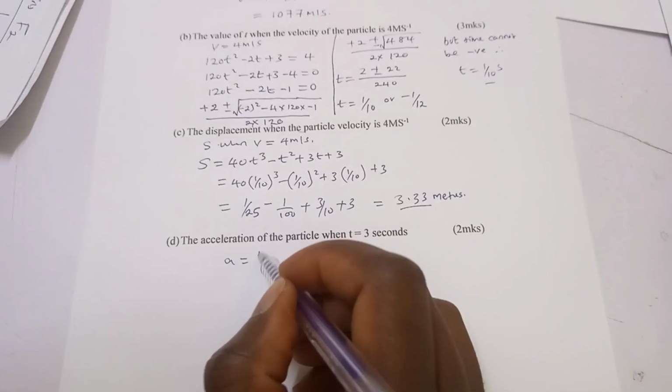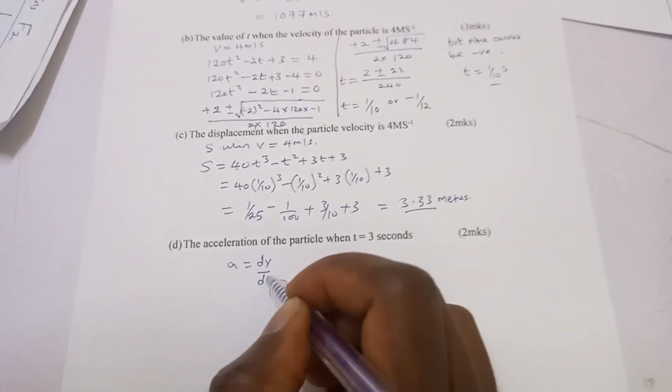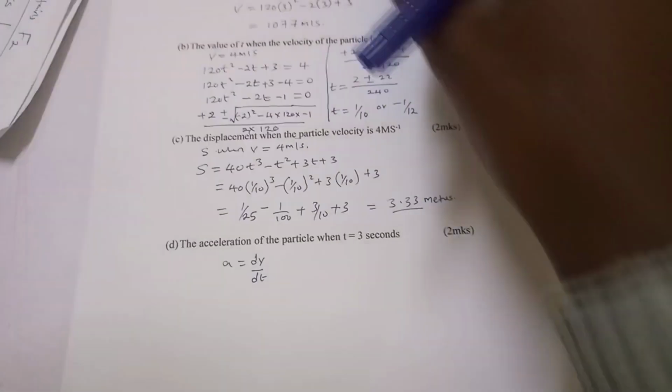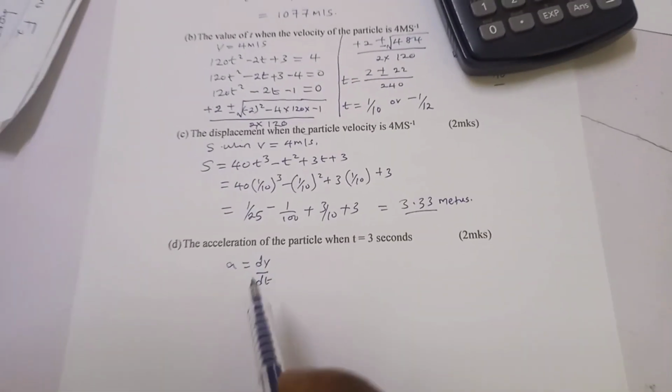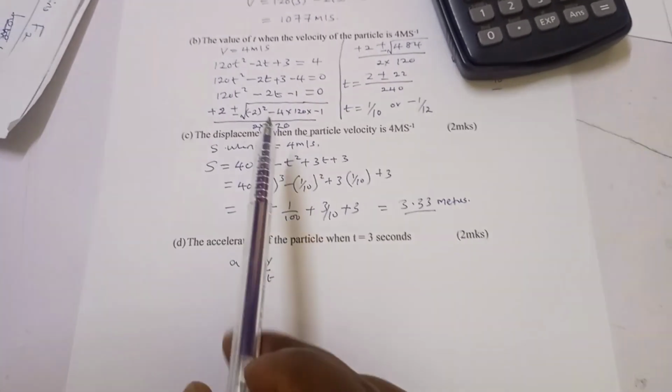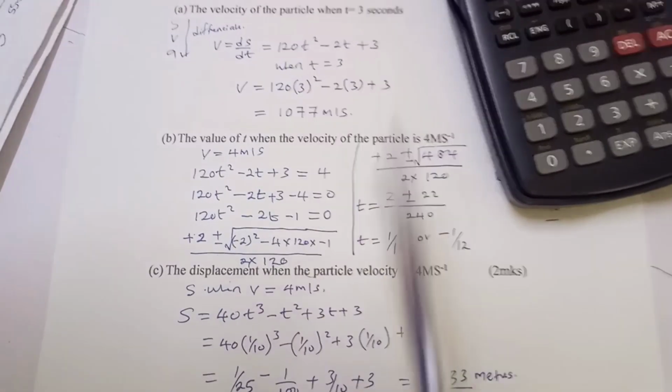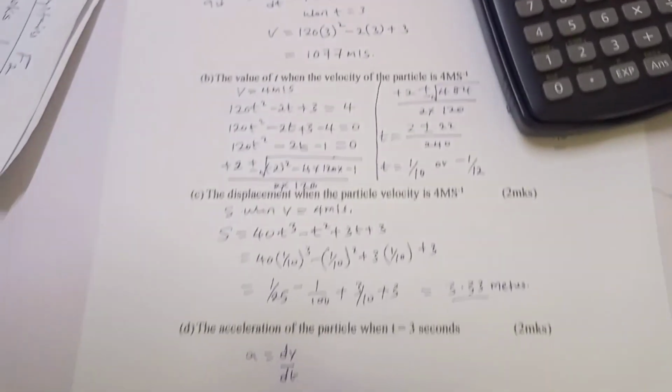Now the acceleration of the particle when t is 3. Acceleration is given by dv/dt. When moving from velocity to acceleration, we differentiate the equation for velocity that we found earlier.